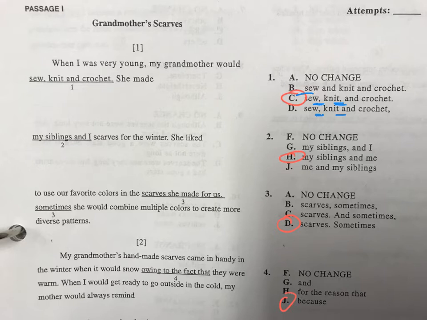Okay. All right, so number two, but I'll go ahead and explain why. Items in a series: sew, comma, knit, comma, and then crochet. Number two, "my siblings and I." So the difference is, okay, this one I'm going to have to read. "She made my siblings and I scarves for the winter."